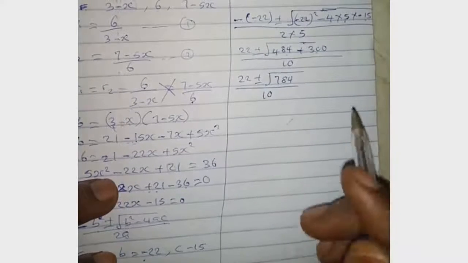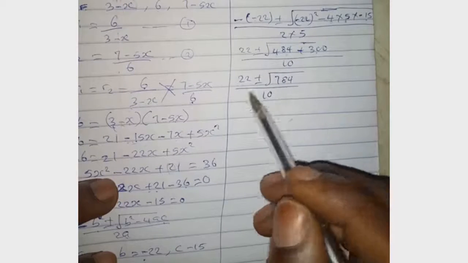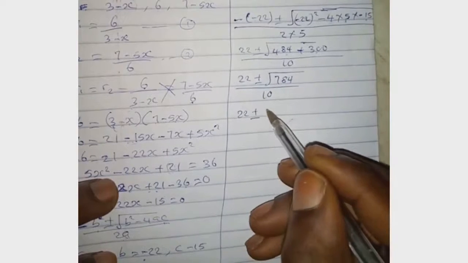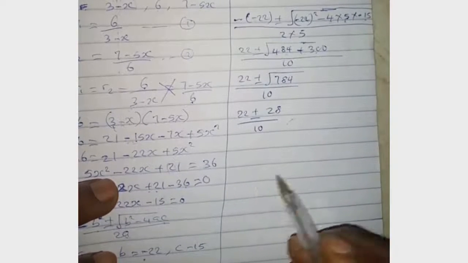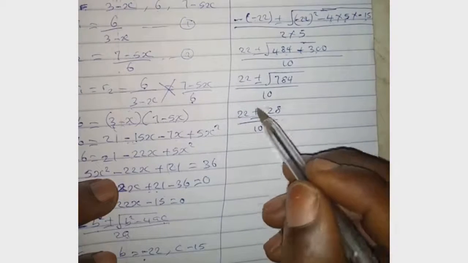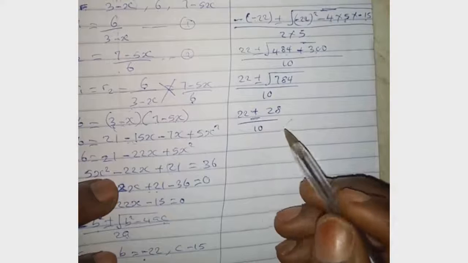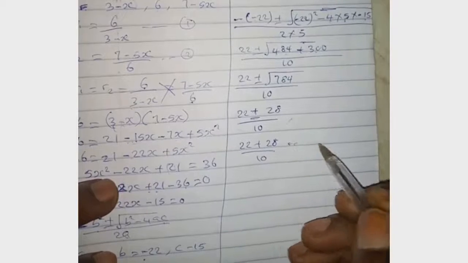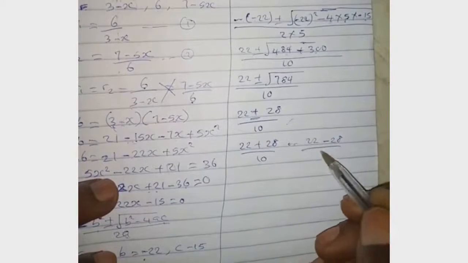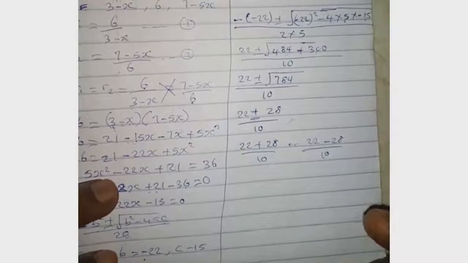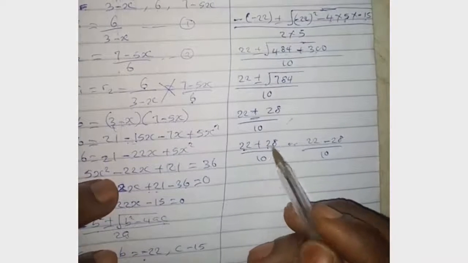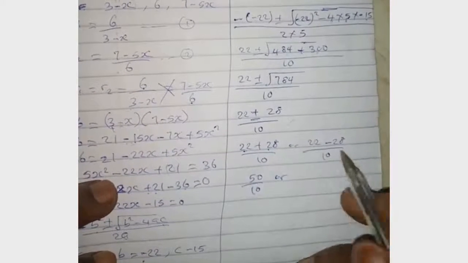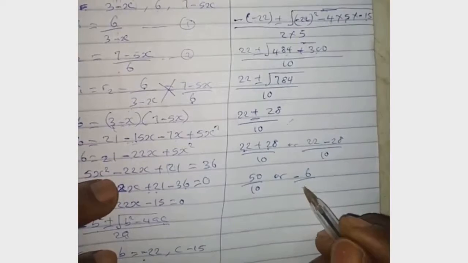Let's find the square root of 784. The square root of 784 is 28. So you have 22 plus or minus 28 over 10. You can split this into two, because we have plus and negative. So it is 22 plus 28 over 10, or 22 minus 28 over 10. Adding, this plus this gives us 50 over 10, or this minus this gives us minus 6 over 10.